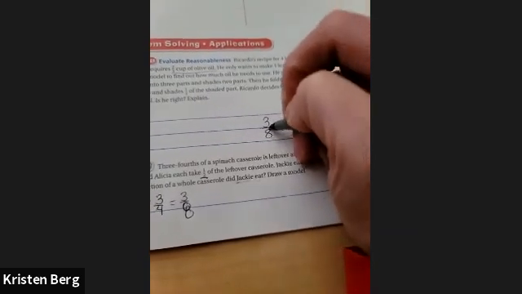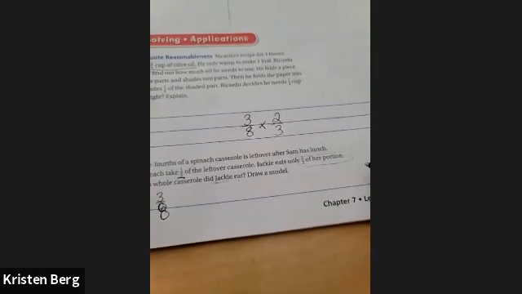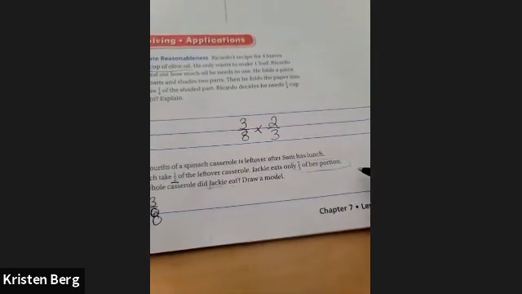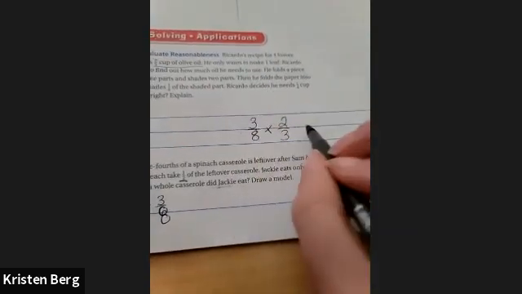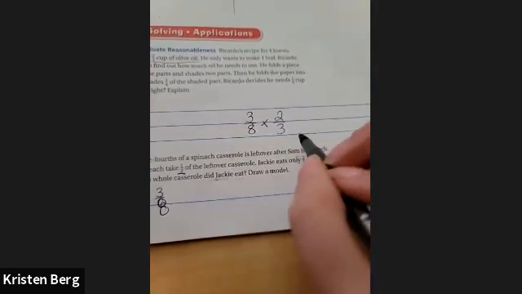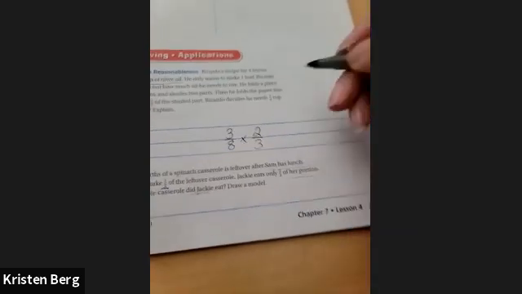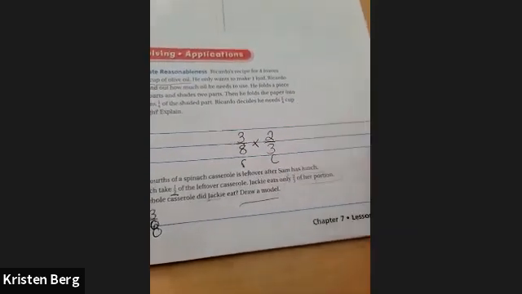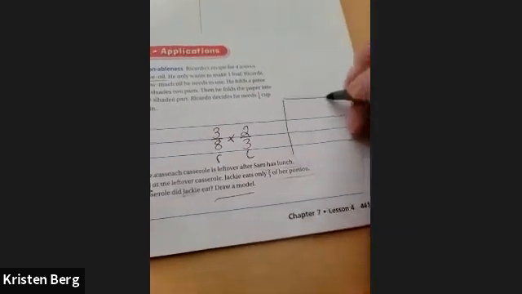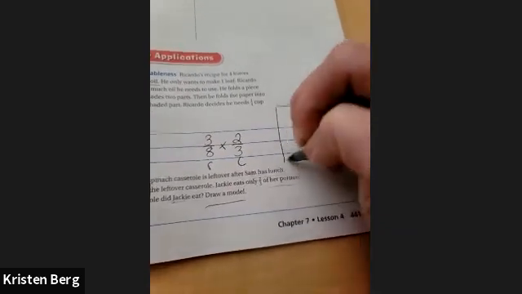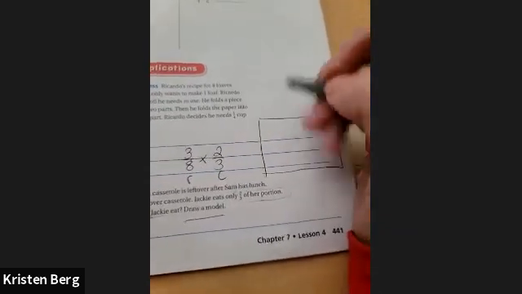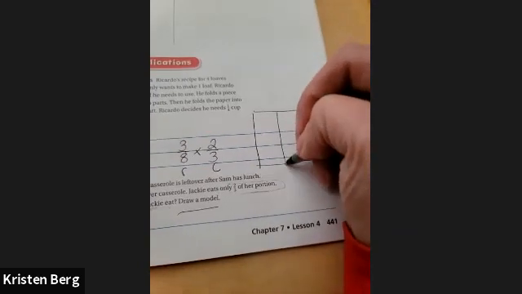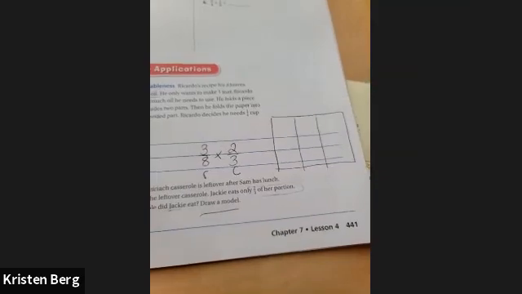2/3 of it. So now what you would do is you could just simply go across and figure out what that is. So it says draw a model. So rows versus columns. I'm going to make a big rectangle here. This is saying how many rows. There's 3. Oh, sorry, 3 columns. 2 of them are shaded.